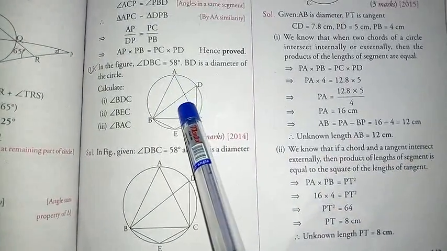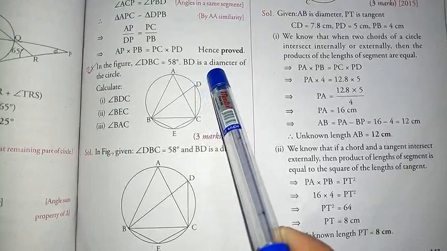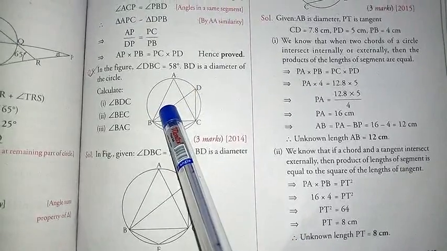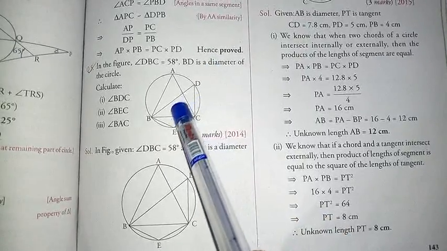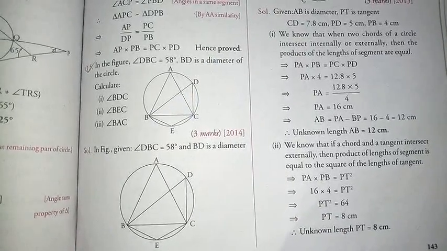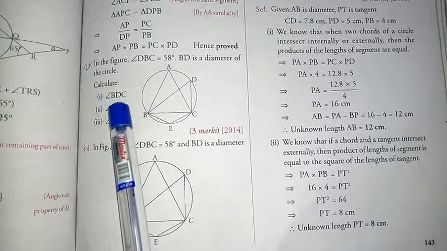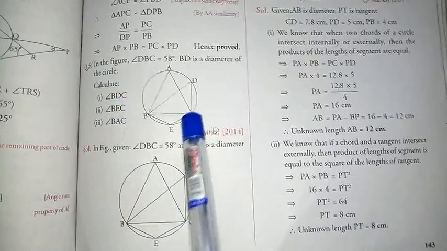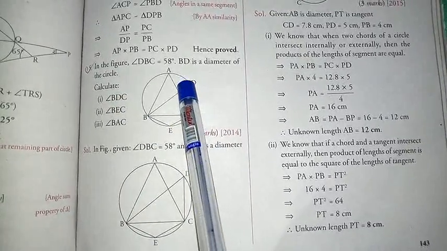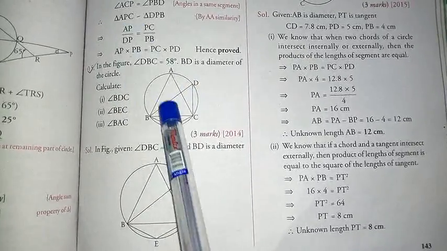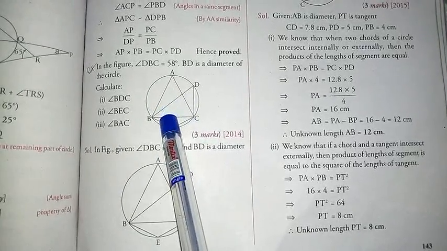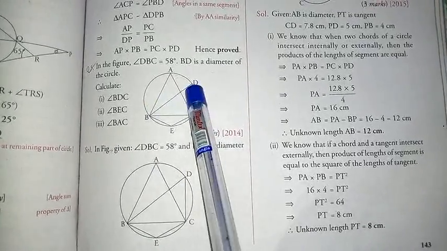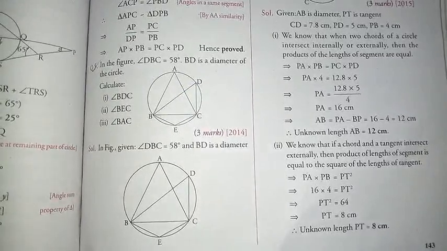Now only one angle is given, that is DBC. This is 58 degrees, and just now, when BD is the diameter, angle C is 90 degrees. This is the thing which we know. Now calculate angle BDC. This particular portion is very easy, children, because we know this is 90 degrees and this is given as 58 degrees. So you add both of them and subtract from 180, and angle D will come.